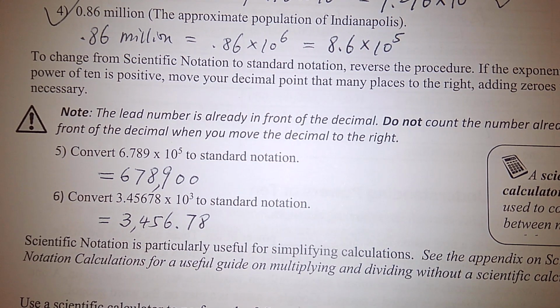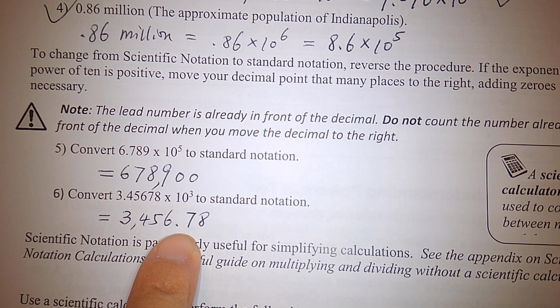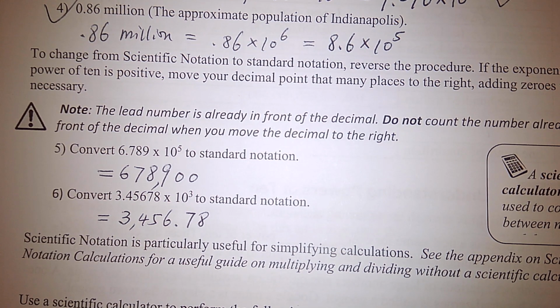What's your name again? Okay, Damon. Good, okay. Alright, everybody agree with the answers from these 2 problems? Okay. Alright, so these are the rewrite numbers between scientific notation and standard notation.